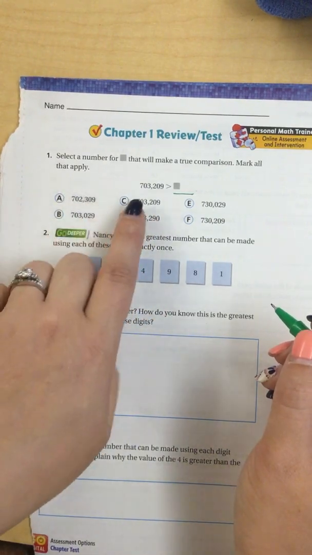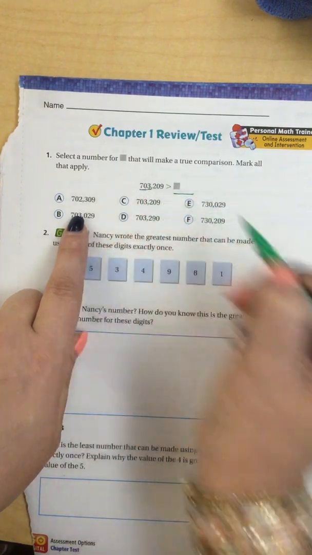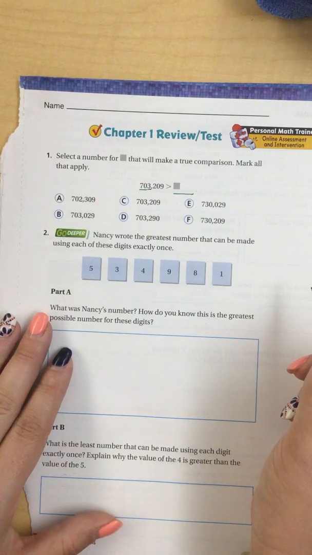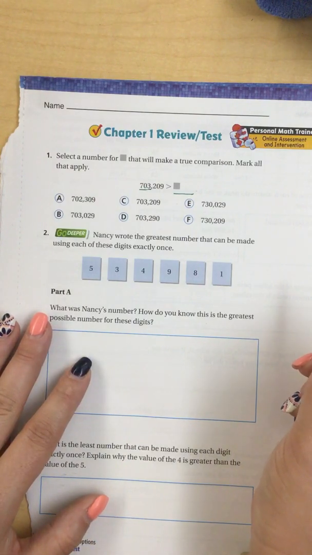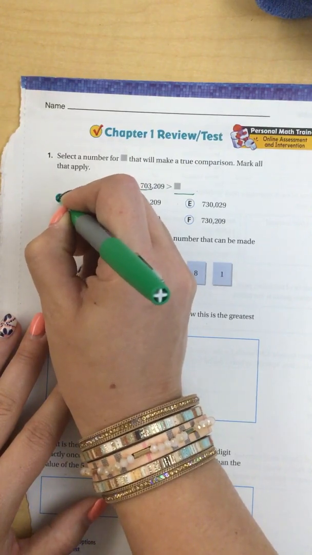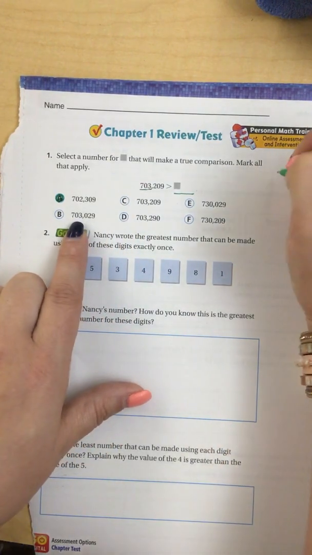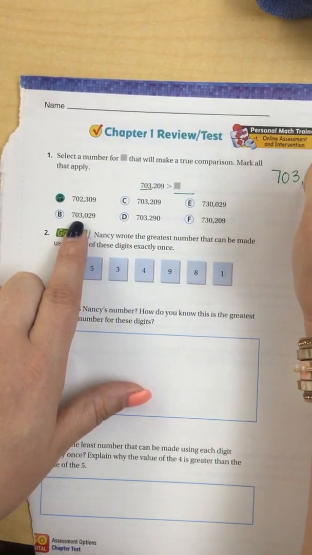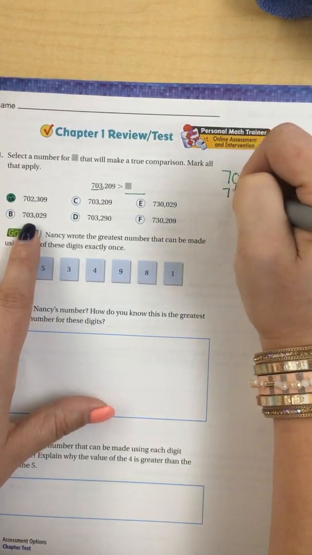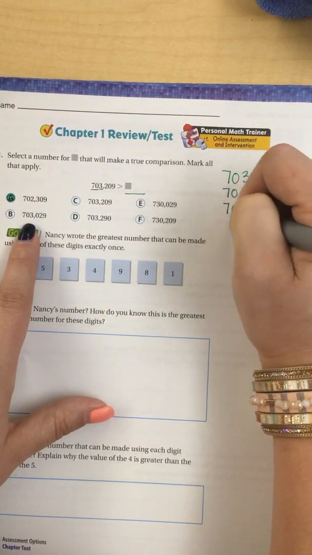So when we are looking at this, we look at each place value. If we look at the period, this says 703,000. So I know that anything that is less than 703,000 is automatically going to work. So that means that this A will work since we have 702,000. Then I am going to line them up by their place value so I can check each, because a lot of these look very, very similar.